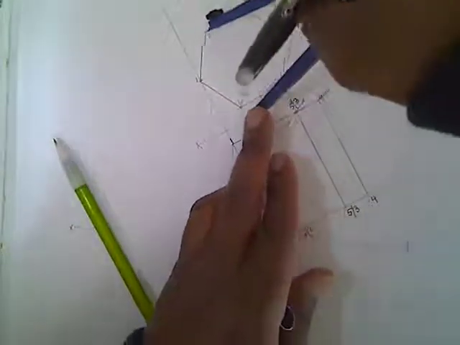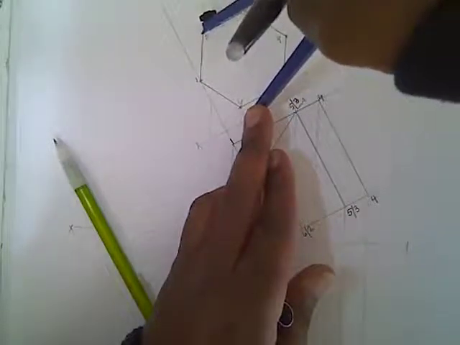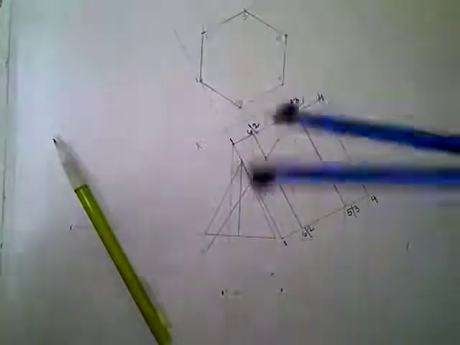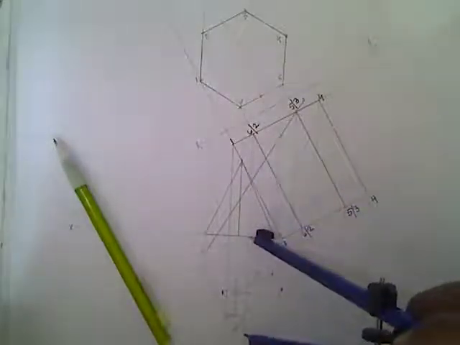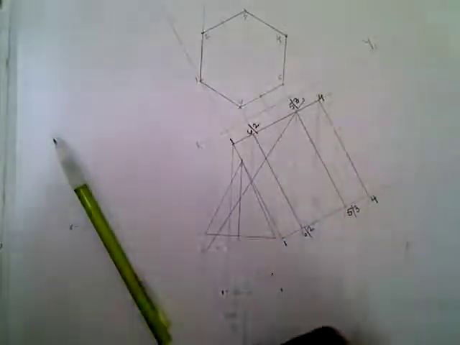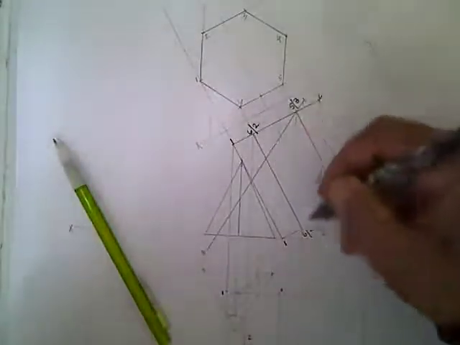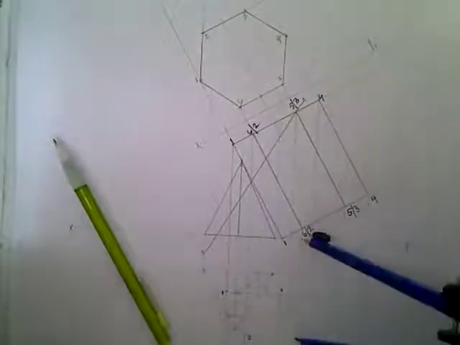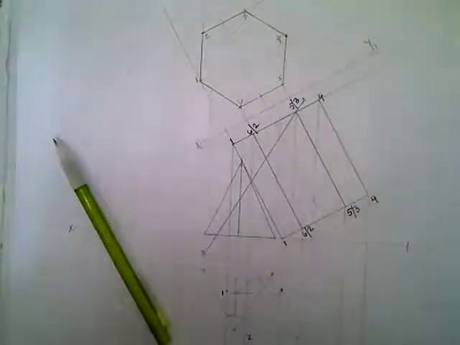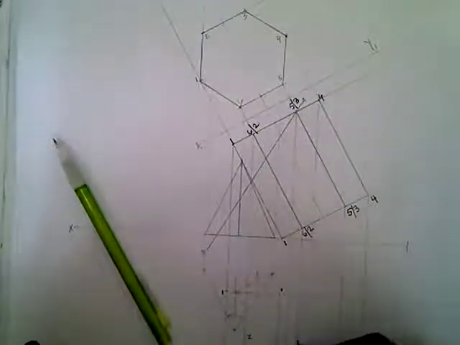From the ground line, I go to 2. Where is 2? 2 is here. And then another 2 is here. We have 2 again here.